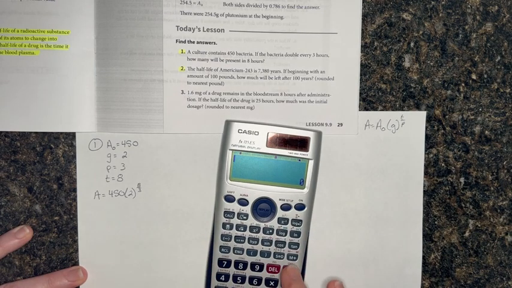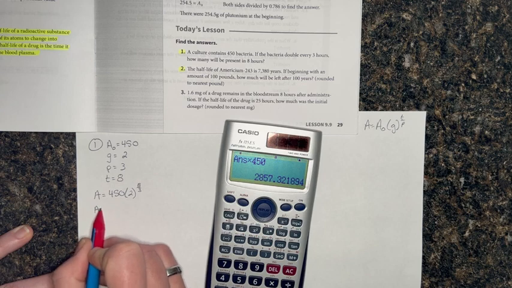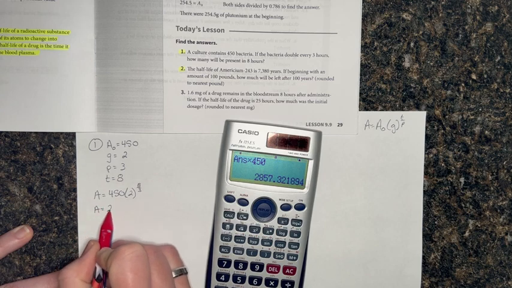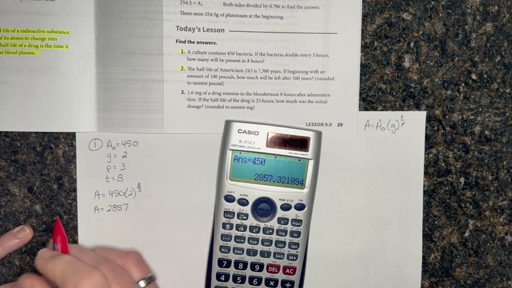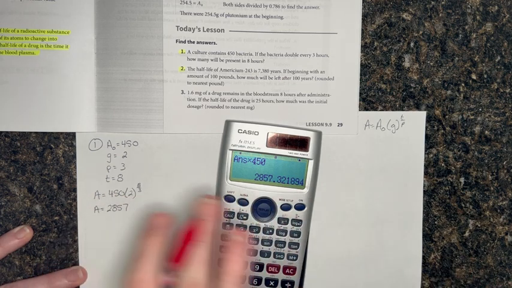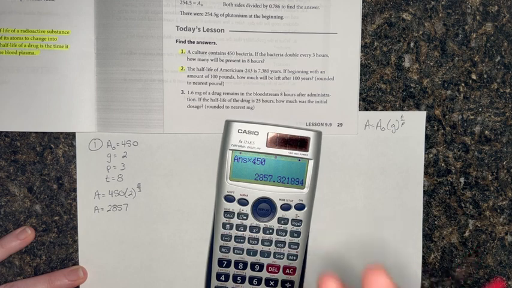Grabbing my calculator, I'm going to have 2 raised to the power of 8 divided by 3, and close those parentheses, equals, and then multiply that by 450, and that equals 2,857 bacteria, right? We don't want to talk about partial ones. When we're talking, we want whole bacteria.